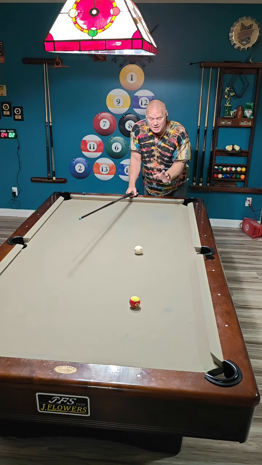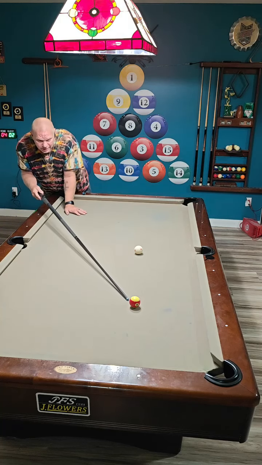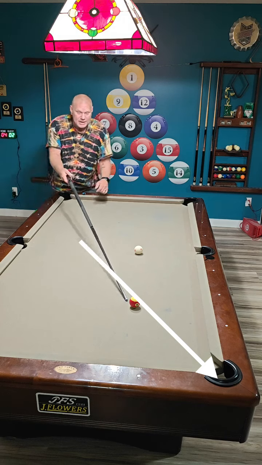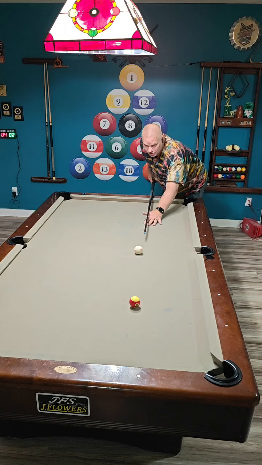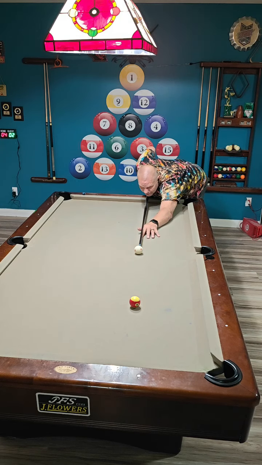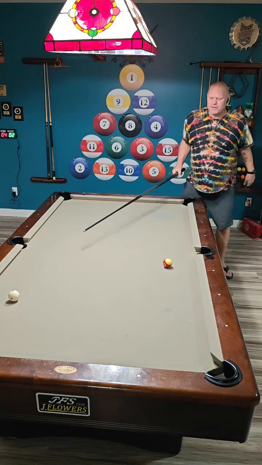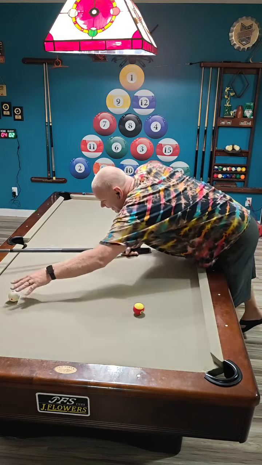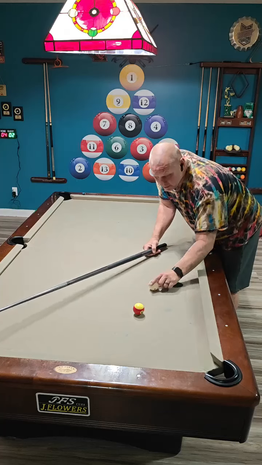So what a lot of beginner players do is they focus in on this spot right here where they need to make contact and make it to the corner. Right there, bang. And then they focus in on that and they aim the center of the cue ball for that spot. And this happens. And they go, but I was aiming for the right spot. That is where you have to figure out you actually have to miss the ball.